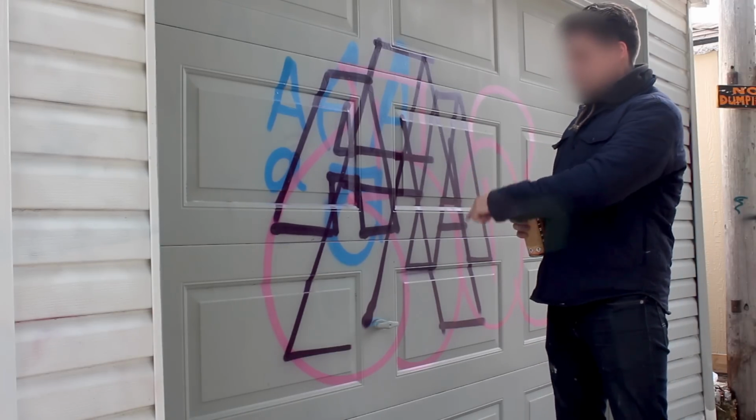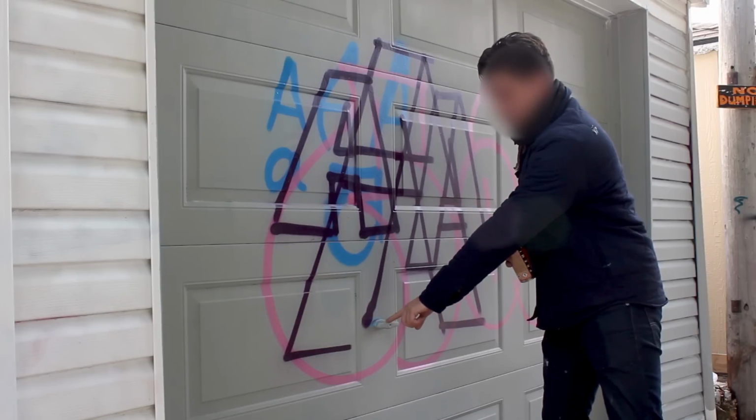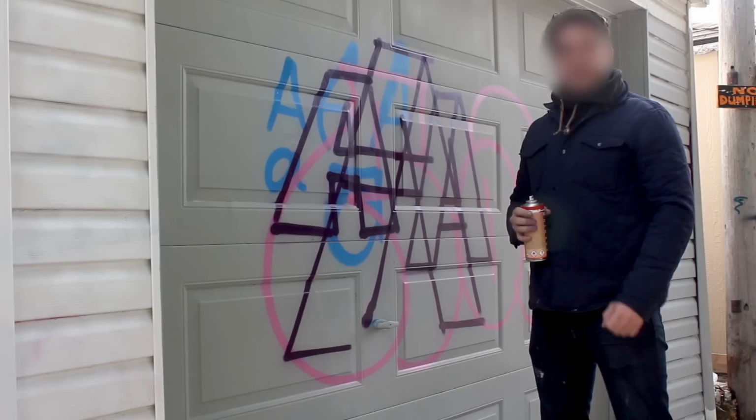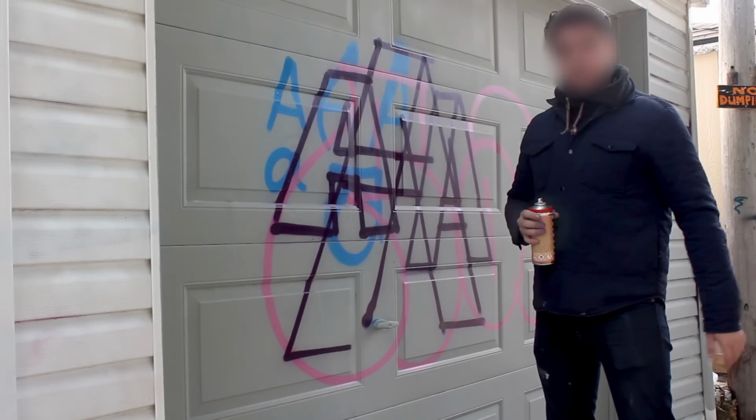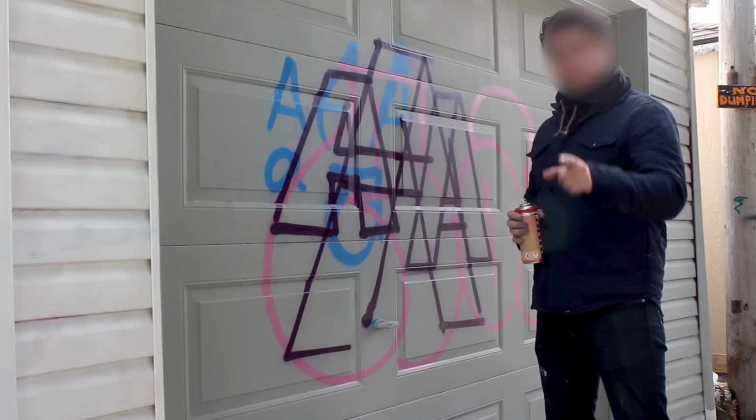Now, I got hit here with the handle of the door, and that's a bad thing because it's going to ruin my whole line. So I'm actually going to shift over a little bit and get myself a little bit more size and a little bit more gap in between.